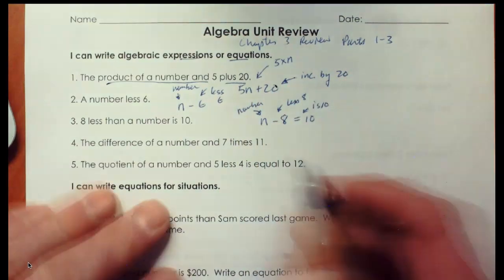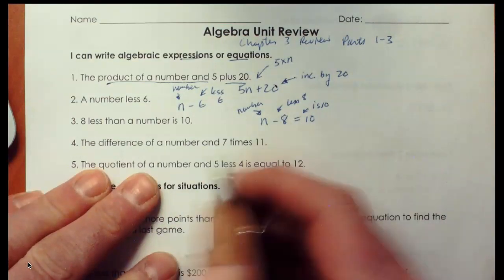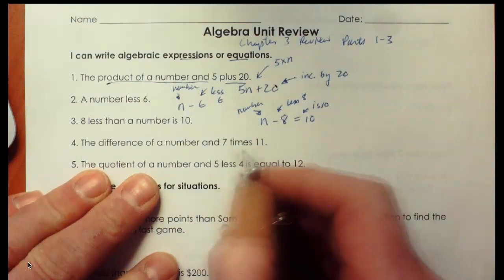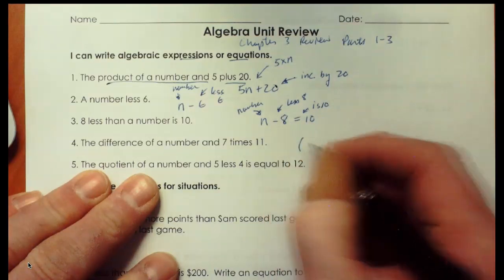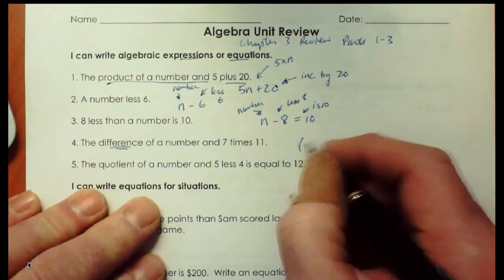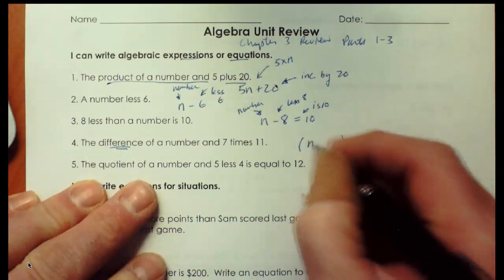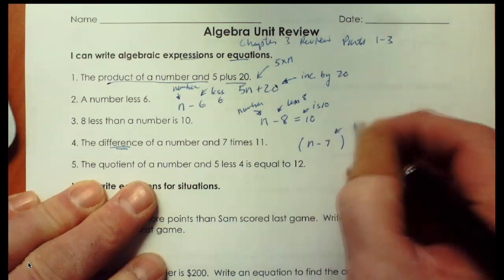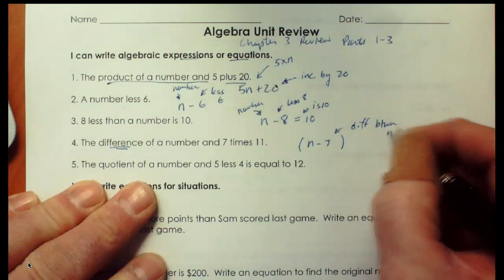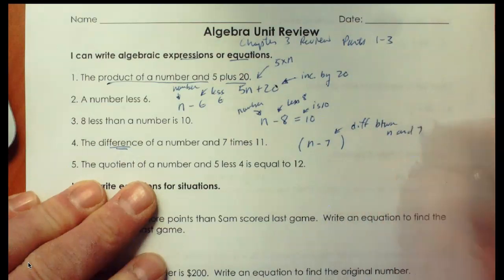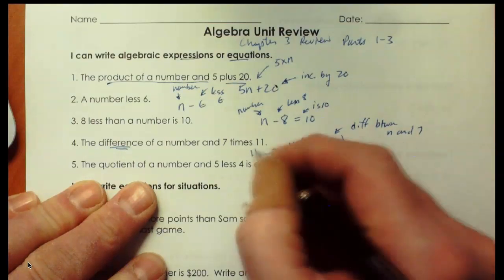All right. The difference of a number and 7, times 11. Well, when you see this word difference here, you know that it's going to have a set of parentheses in it. The difference between a number and 7, well, that would be an n minus 7, so we can just even label this. This is the difference between n and 7. And then you can just put the 11 right out front here. This is 11 times that.